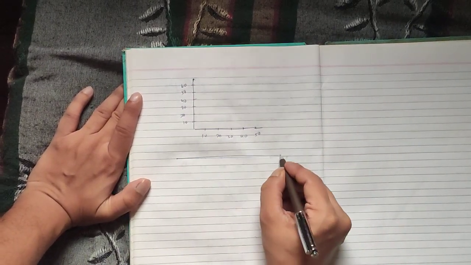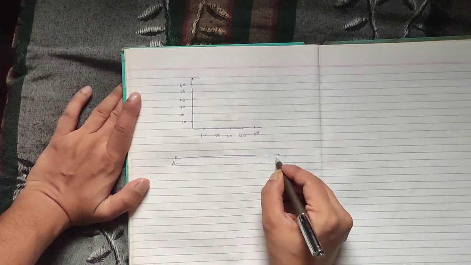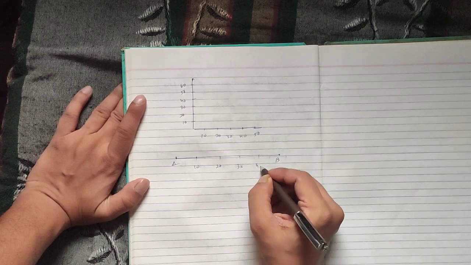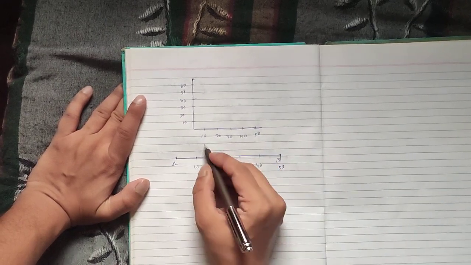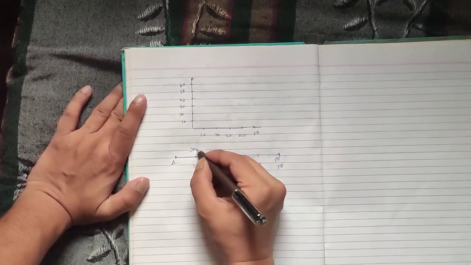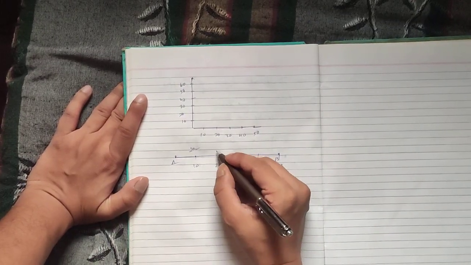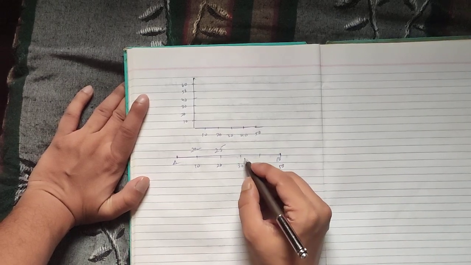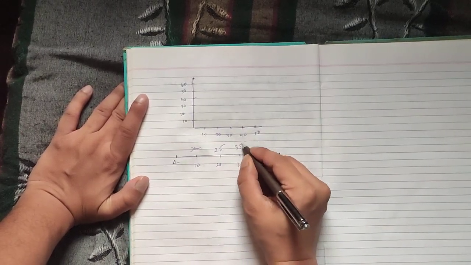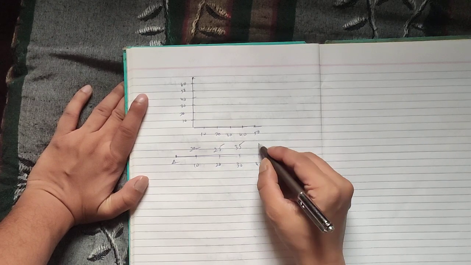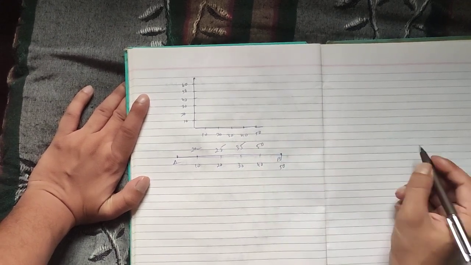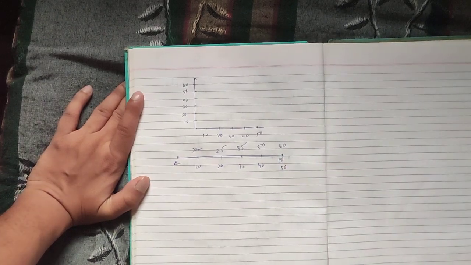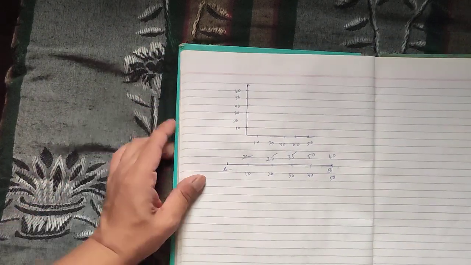Then we take the object which is in non-uniform motion from point A to point B, 10, 20, 30, 40 and 50. At first it is covering 20 meters just like before, but after 20 seconds it is covering 25 meters. At 30 seconds it is covering 35 meters. At 40, let's say 50, and at 50 we can say let's 60. Okay, now we plot the graph for this.